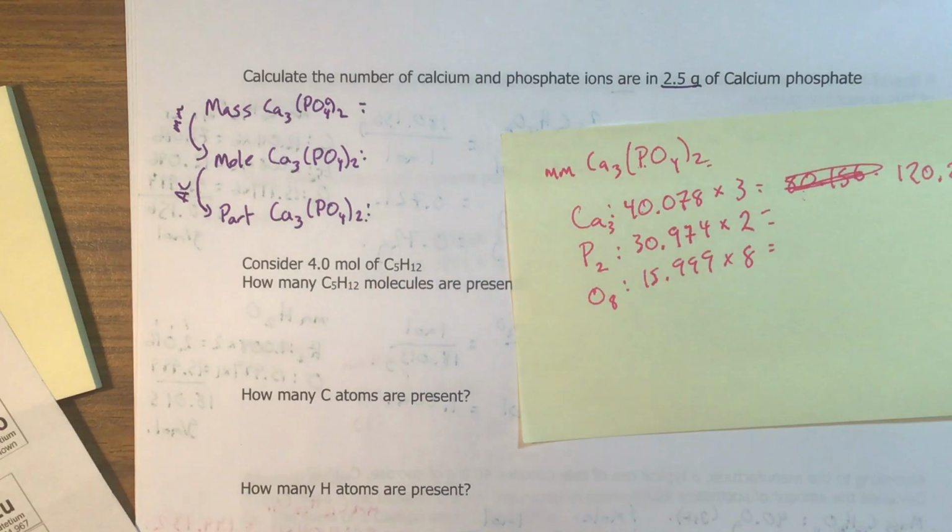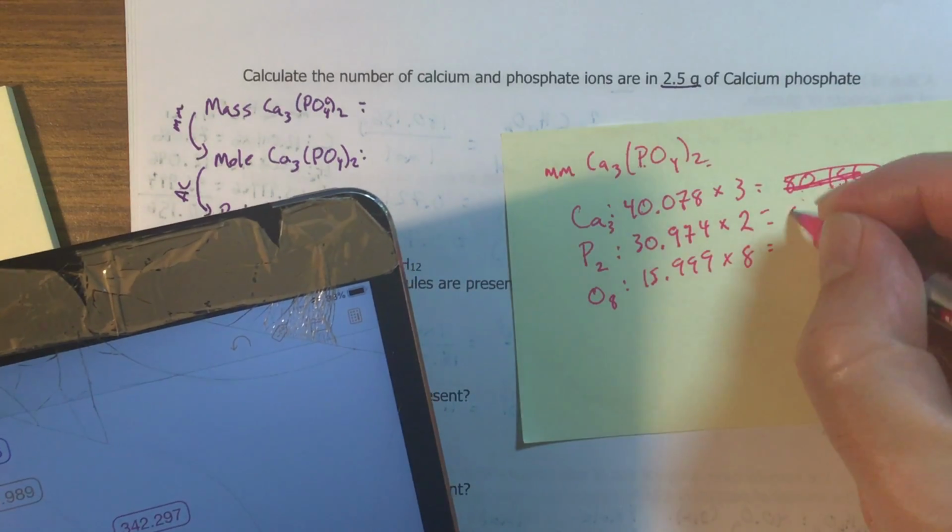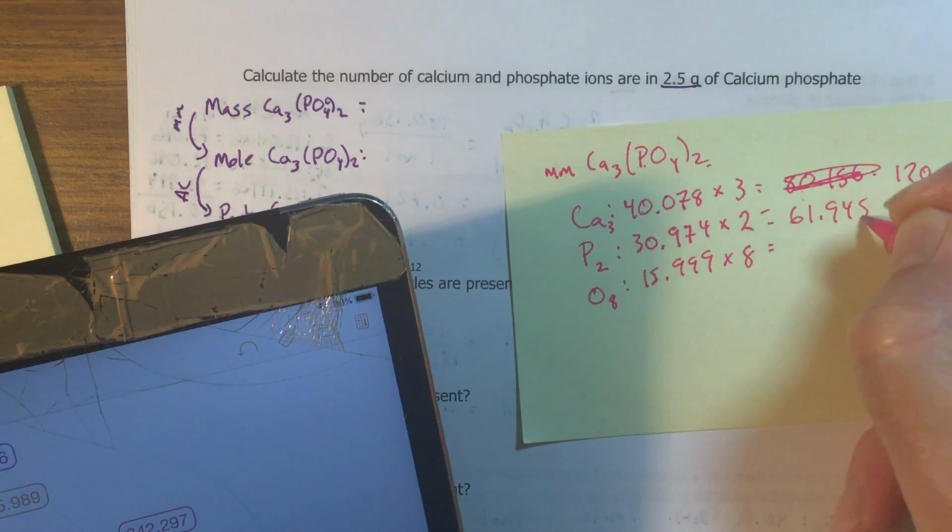120.234. Then my P, I times that by 2. 61.948.